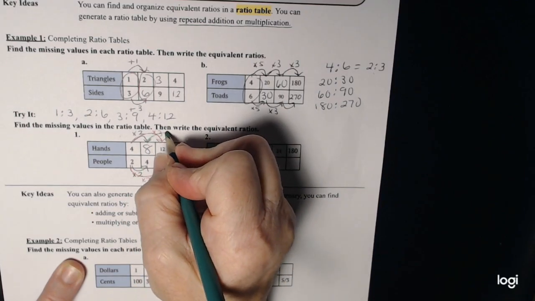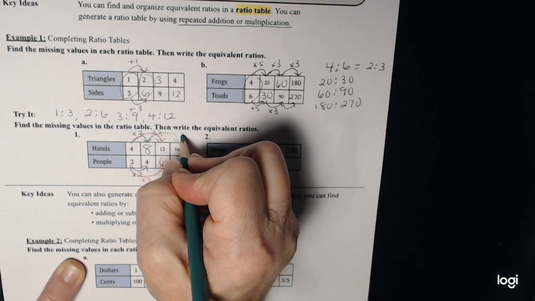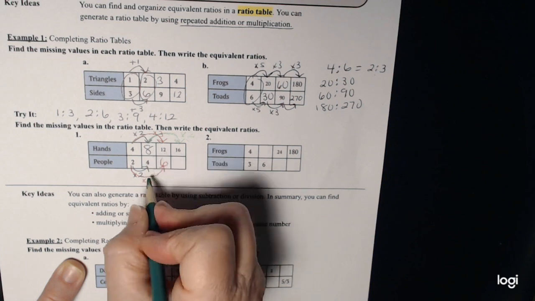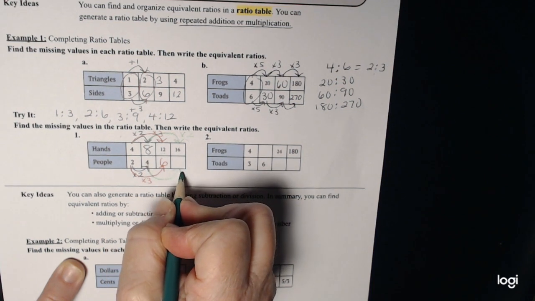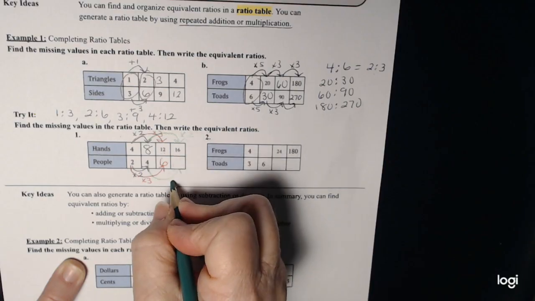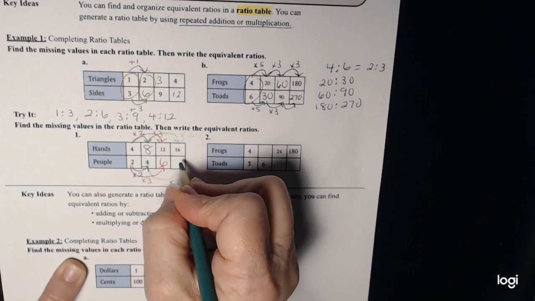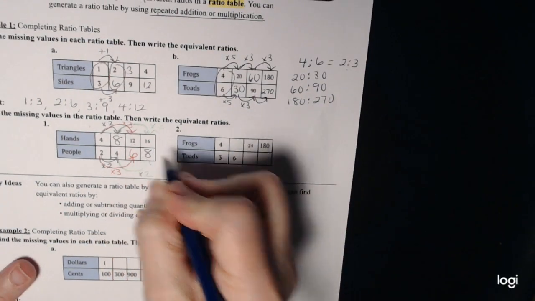And I'm going to go from 8 to 16. 8 times 2. But the rule is, if I start here, then I have to start down here, and I have to go from here to this box. I multiplied by 2, so I have to multiply by 2. 4 times 2 is, and I'm going to use a different color so you can see it, 4 times 2 is 8.